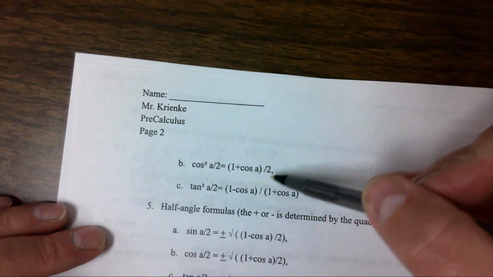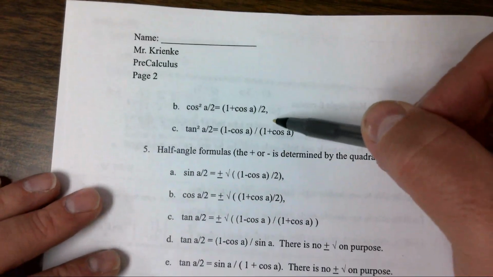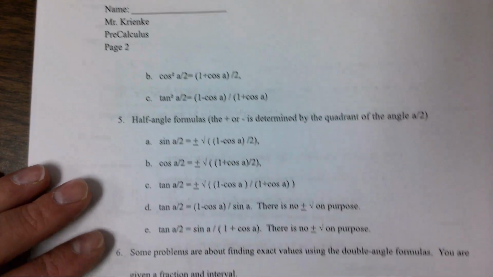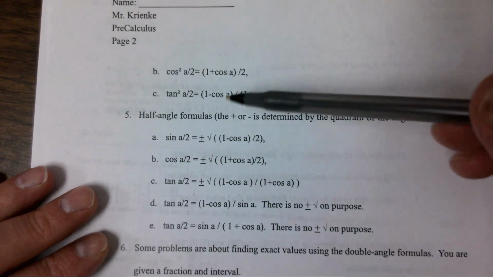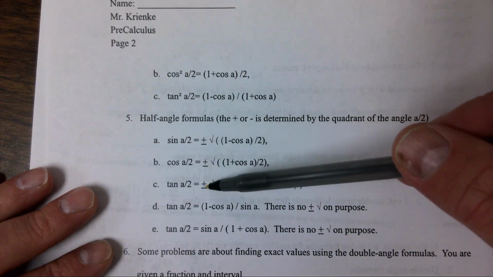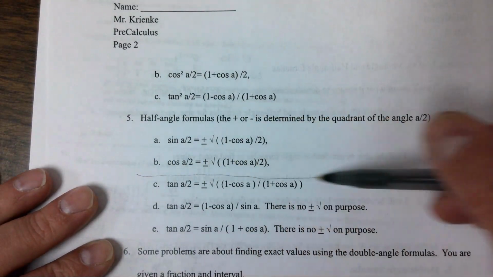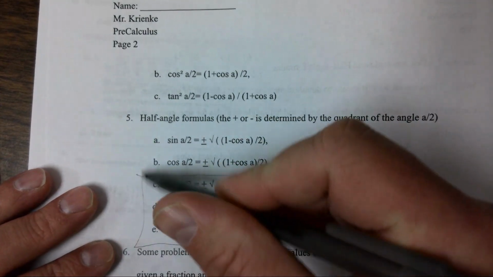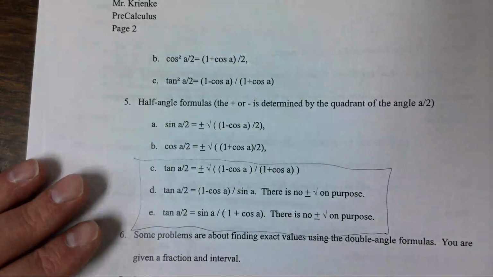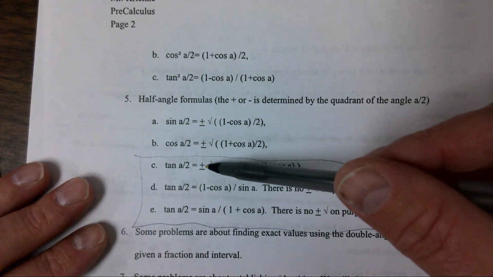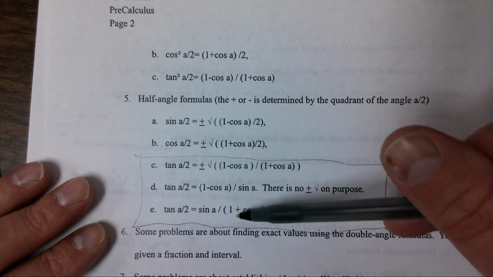And this one with cosine squared, this one with tan squared. Now the ones that are really unique are the ones with half angle that have plus and minus the square root. And again, these are all for tan of the angle over 2. And this one had a plus and minus, but these did not.